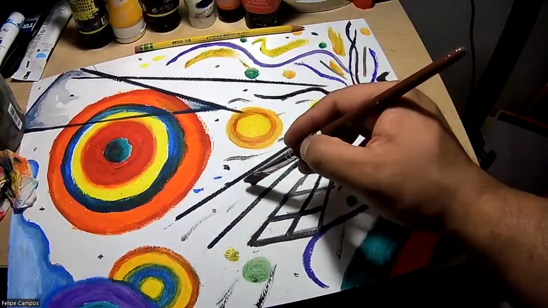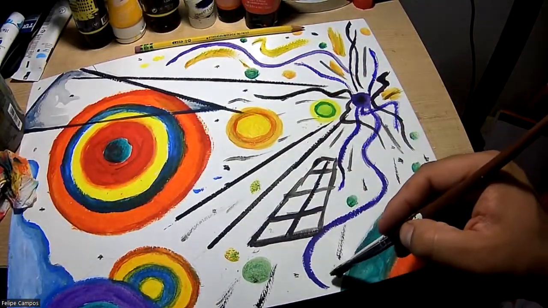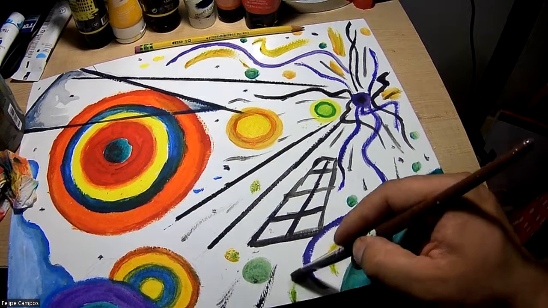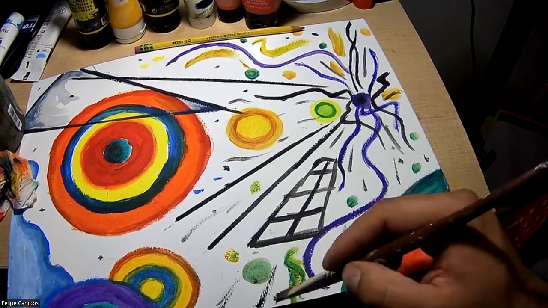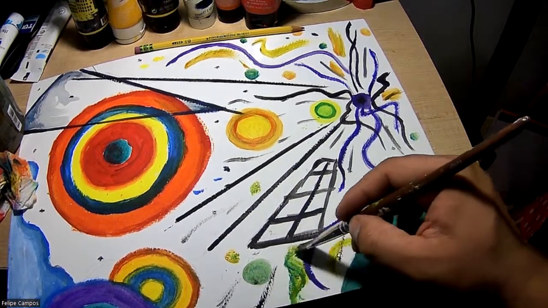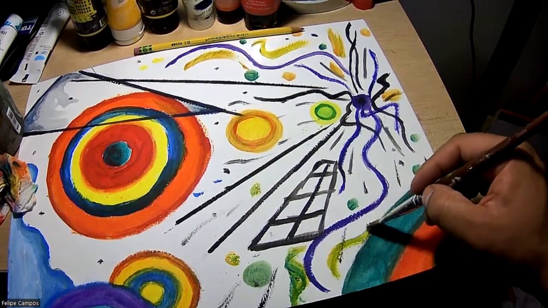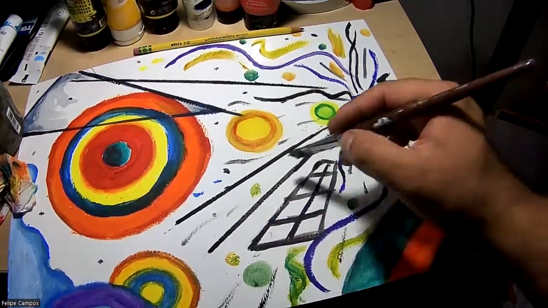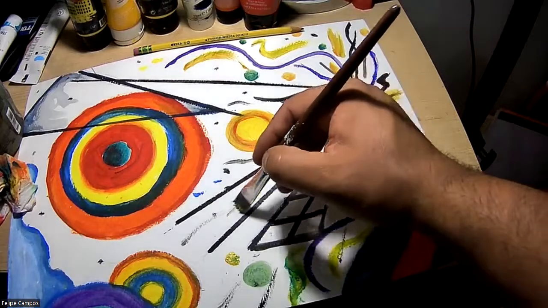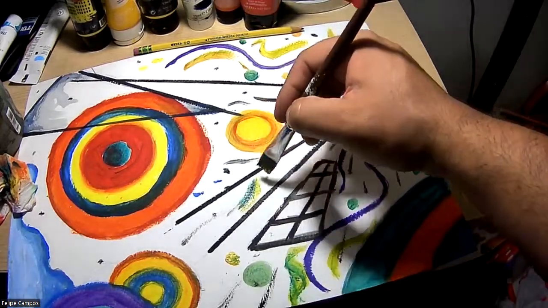Here, there, some weird looking lines. Make sure that the lines, even though they're weird and abstract, try not to go too crazy. Try to stay balanced and organized.